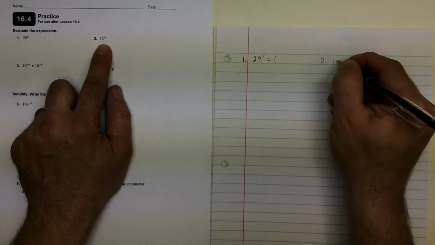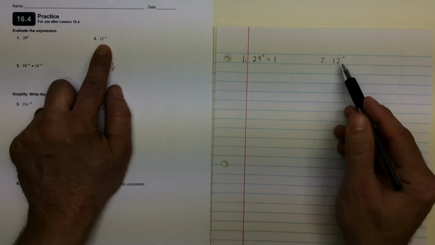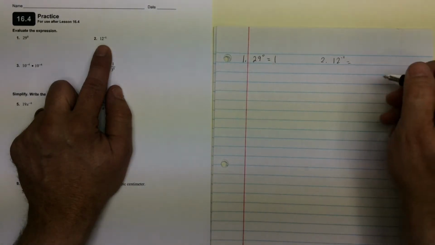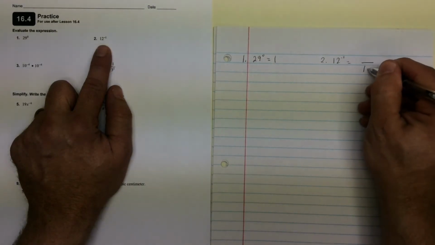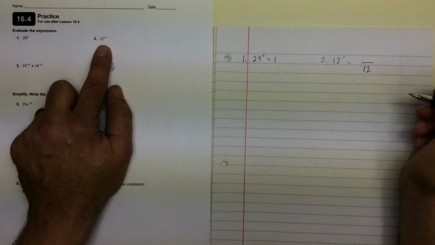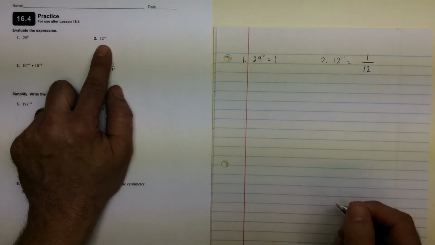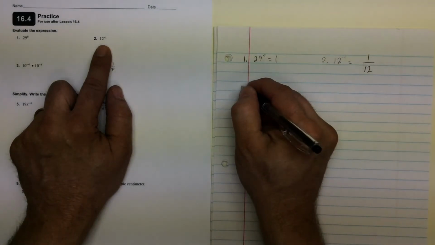Number 2, 12 to the negative first power. Remember, a negative power means it's on the wrong side of the fraction bar, so we have to move this to the bottom side of the fraction bar. And we take away that negative. So it's 12 to the first power, which is just 12. We can't leave a numerator open like that, so we just put a 1.